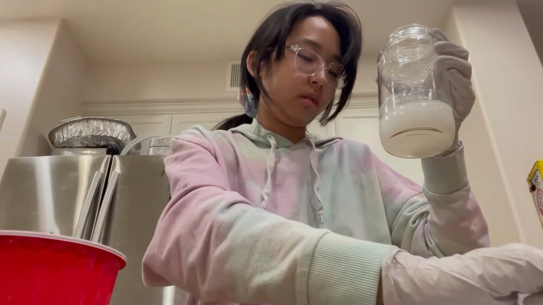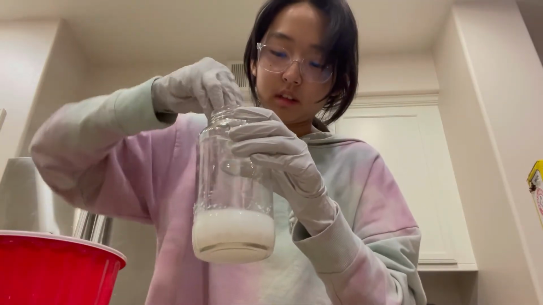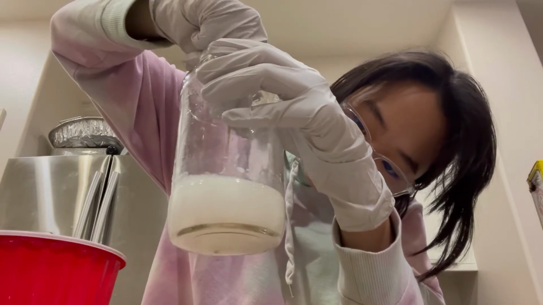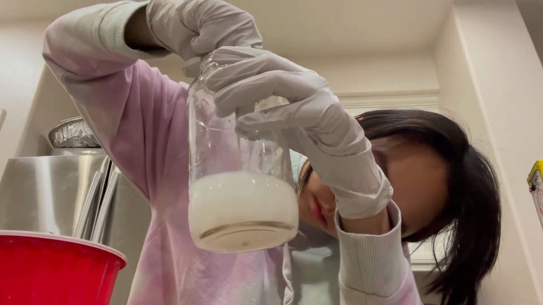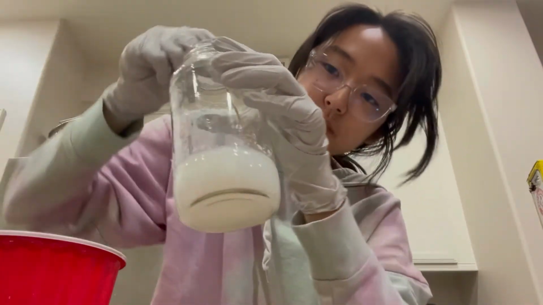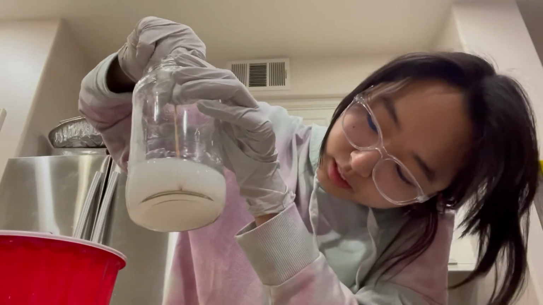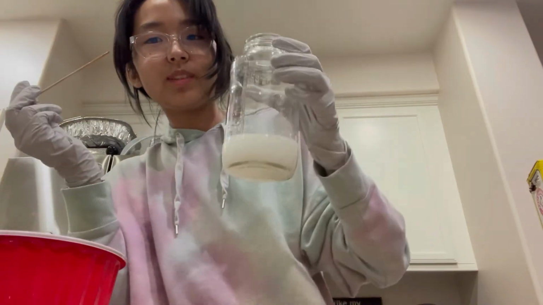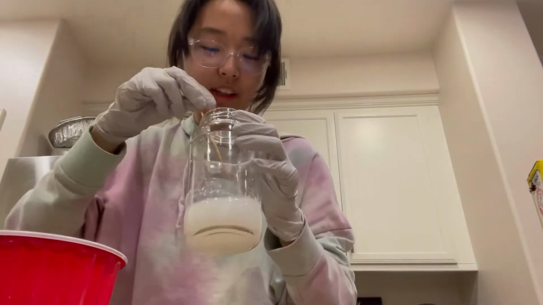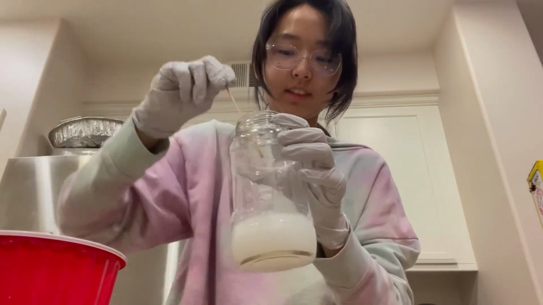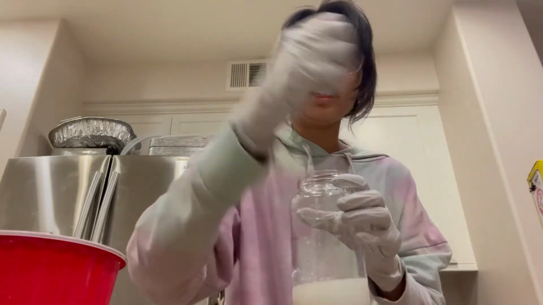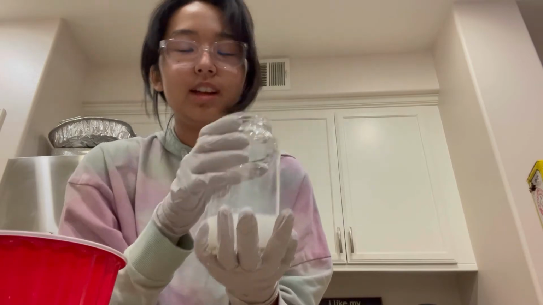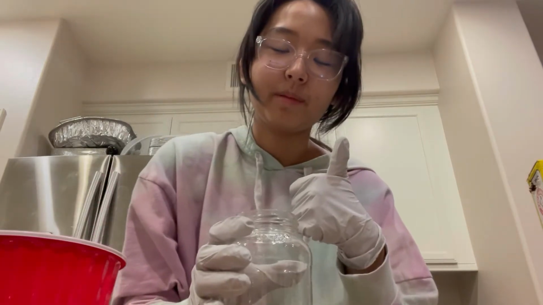If I take one of these stir sticks, yeah, it completely changed its color. Well, I think that's the precipitate. Fun! And this is an actual real life example of finding a precipitate.